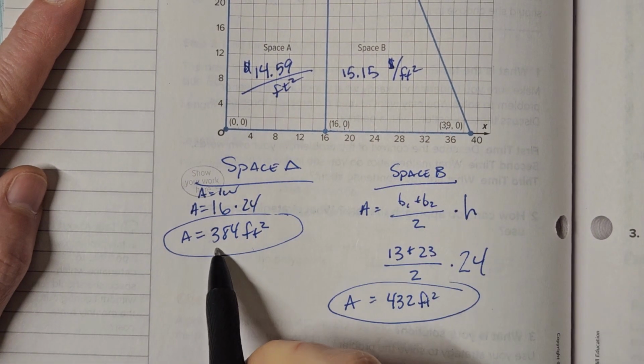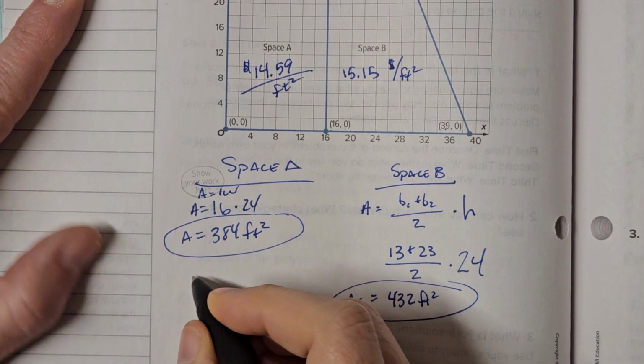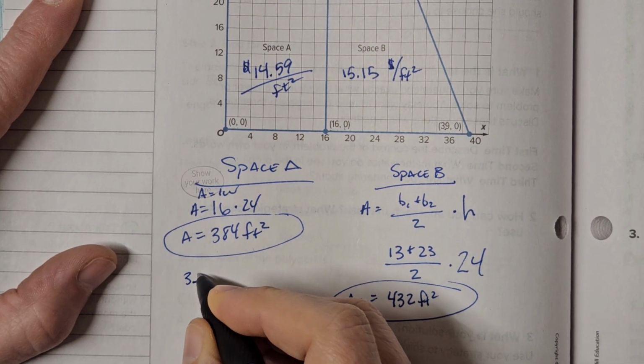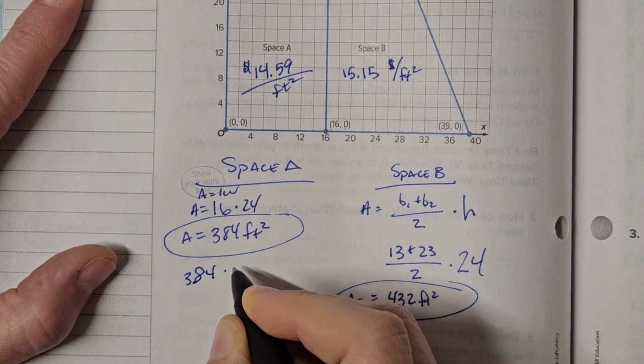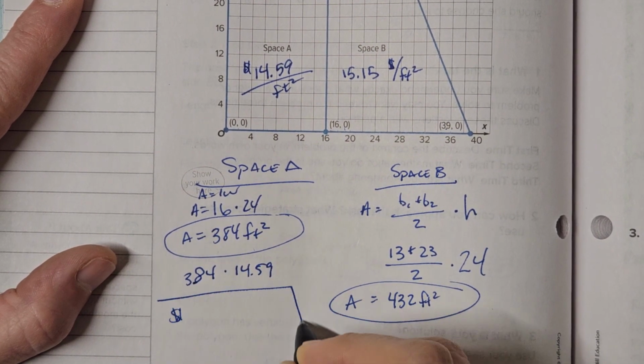So we're going to take the area times the price per area, and that will end up with the price. So we're going to have 384 times 14.59, and that's going to tell us our price.